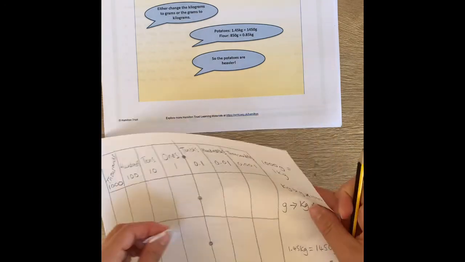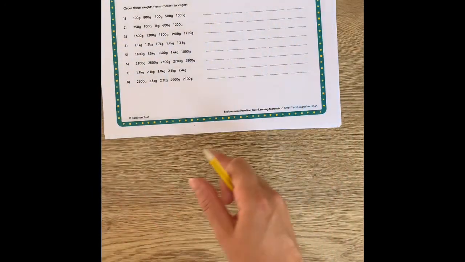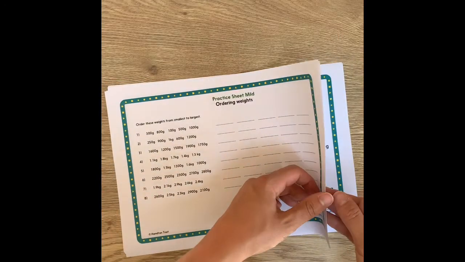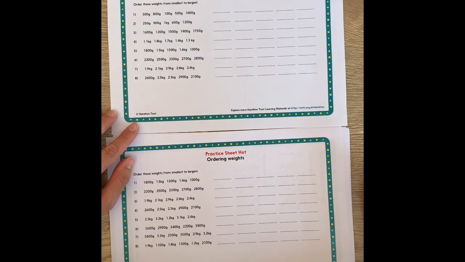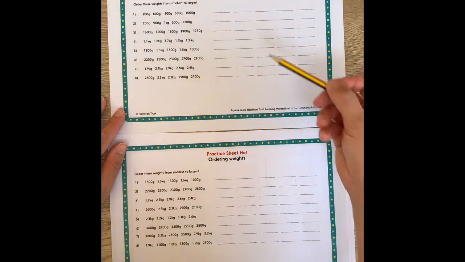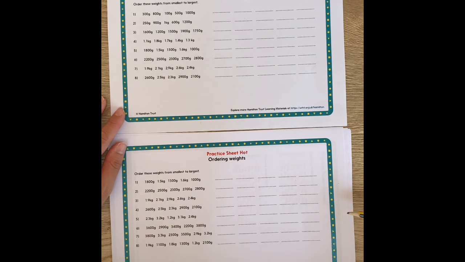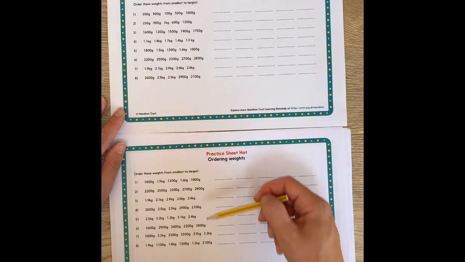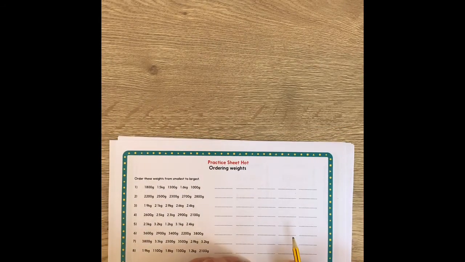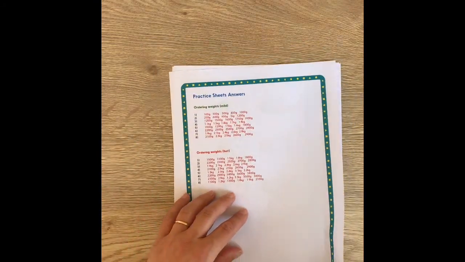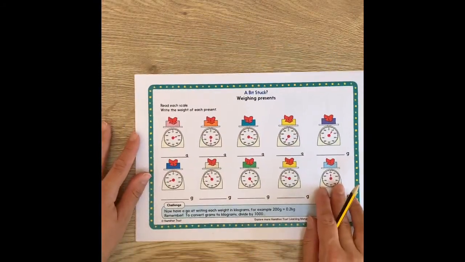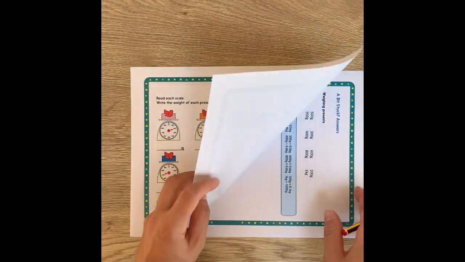So you're going to be using this slightly in your task for today, as you are going to be looking at ordering weights. So some of them you might find very easy. Some of them you might want to use the method that I have shown you in order to make comparisons. So you're given a series of weights in grams and in kilograms, particularly the last few, and on the hot sheet you've got a mixture of both. So you need to order them from smallest to largest. You can mark your own using the answer sheet here. There is a weighing presents, a bit stuck activity for you to have a go at.